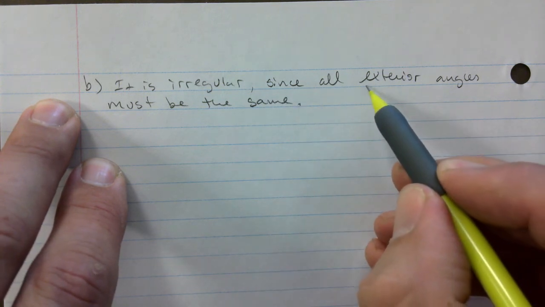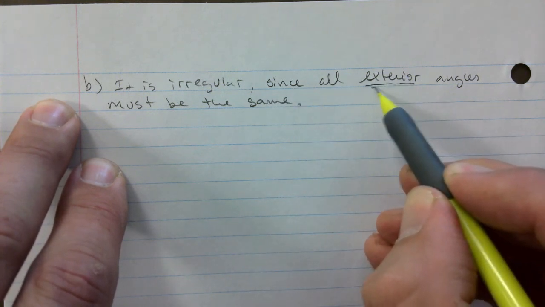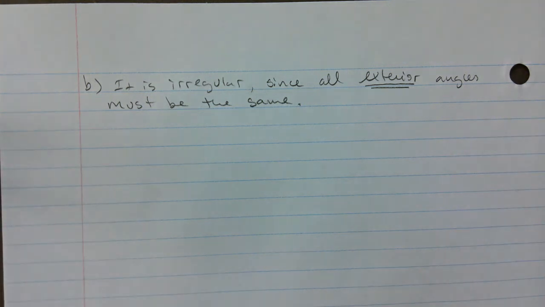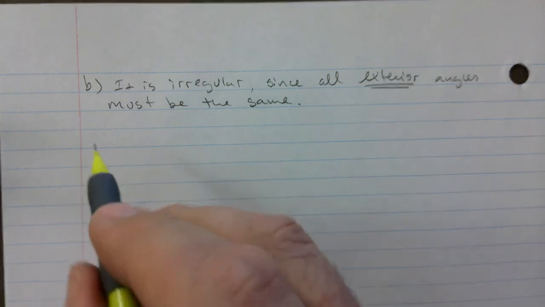And I know you're saying, no, Mr. Dirksen, I thought you said all interior angles must be the same. But if all the interior angles are the same, all exteriors must be the same as well. I never said that because I don't want to overwhelm you with information, but you can reason it out. So there we go. That's it.